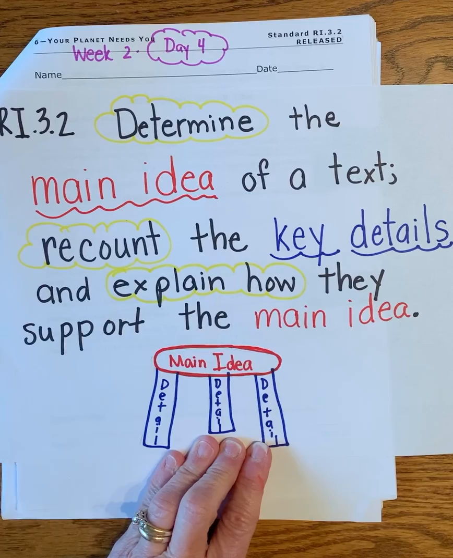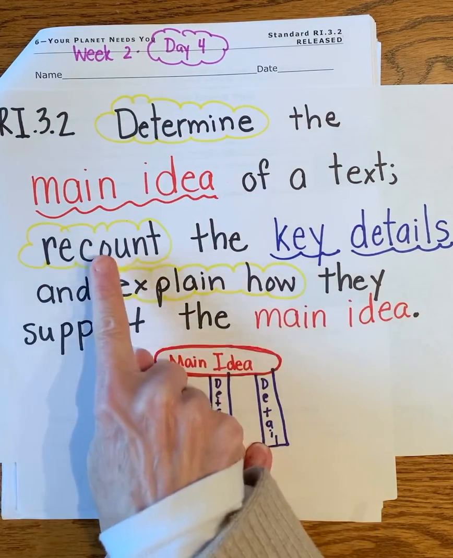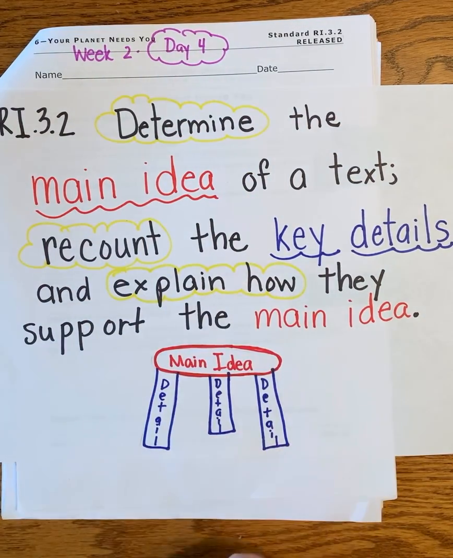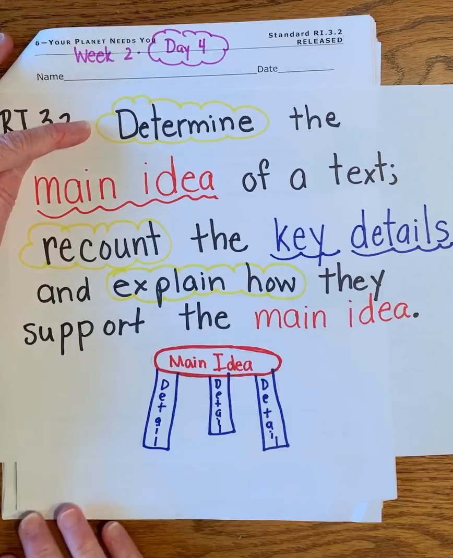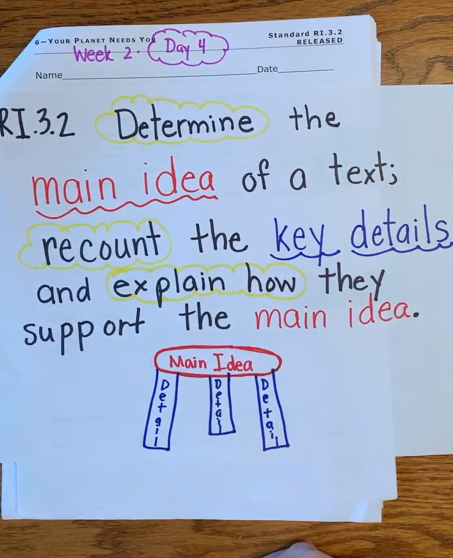You might notice too that I have circled 1, 2, 3 sets of words here because these are 3 action words that we have to do when we're determining or figuring out the main idea. Determine is a word that means to figure out. In this type of reading, we have to take what the author told us, think about what we know about the topic, and figure it out or put the pieces of the puzzle together to determine the main idea.